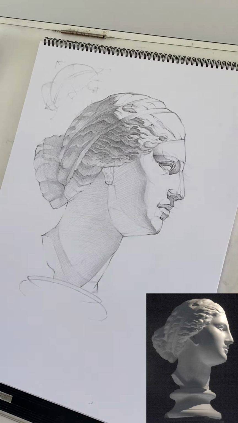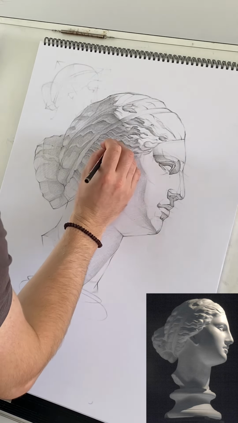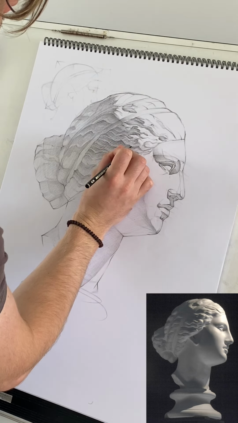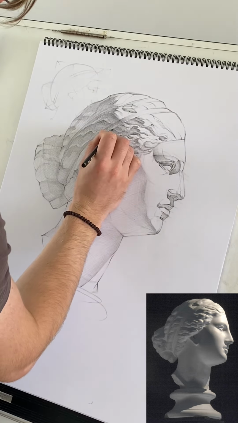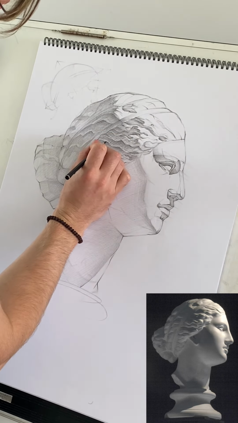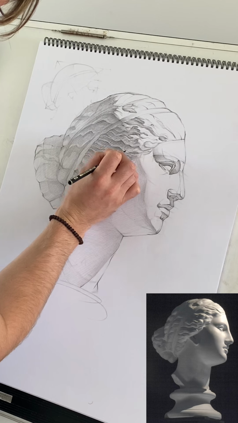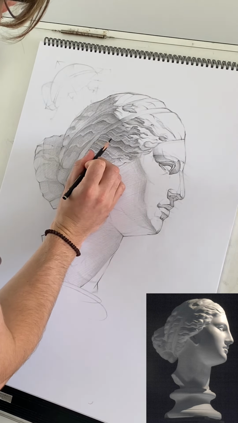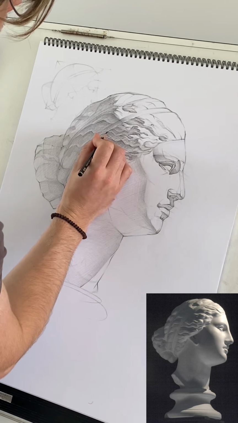Okay, so we're continuing on. Still detailing a lot of the hair strands in this area. So what I want you to do is go over some of the line work and just bring out some of those shapes a little bit more. You're going to need a sharp pencil to do this.